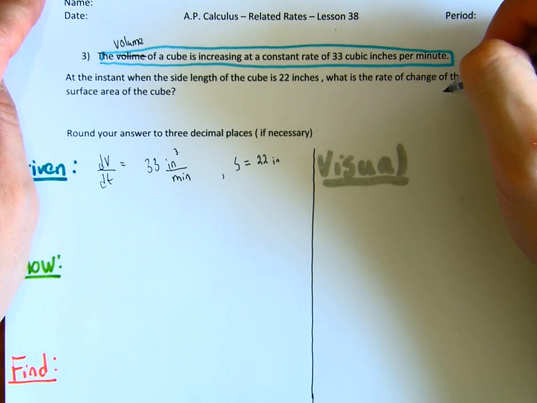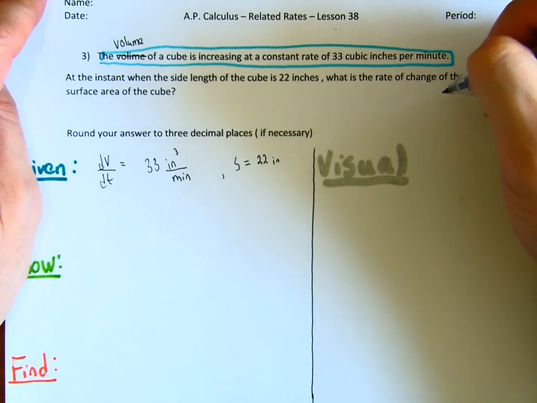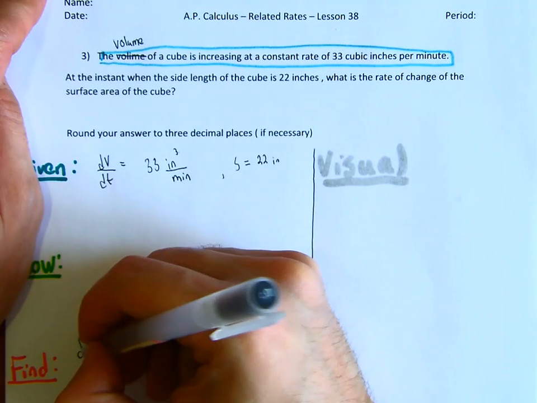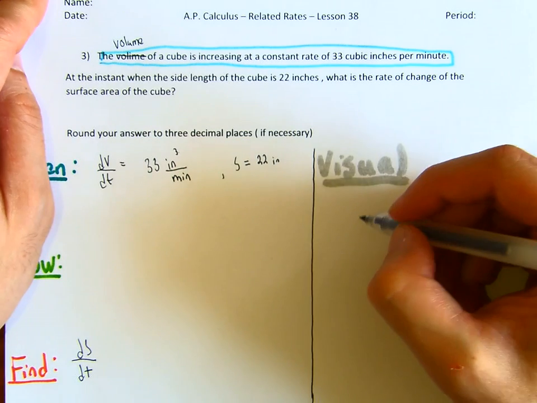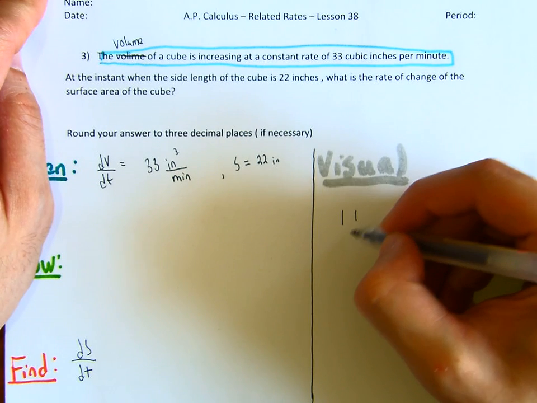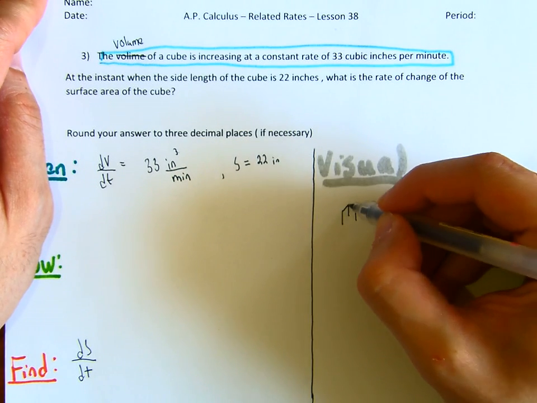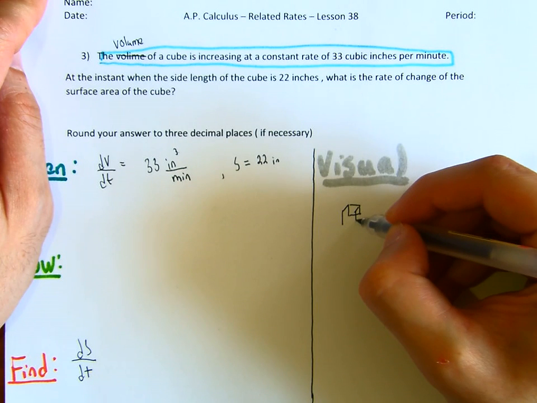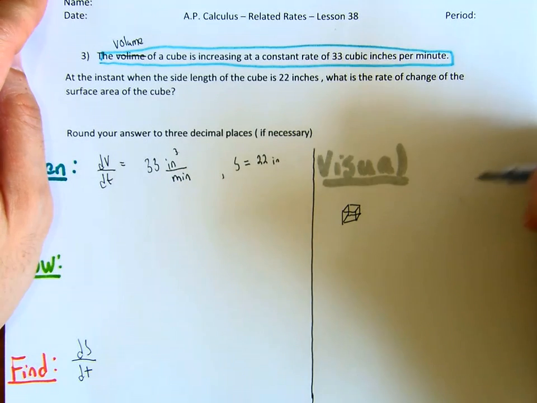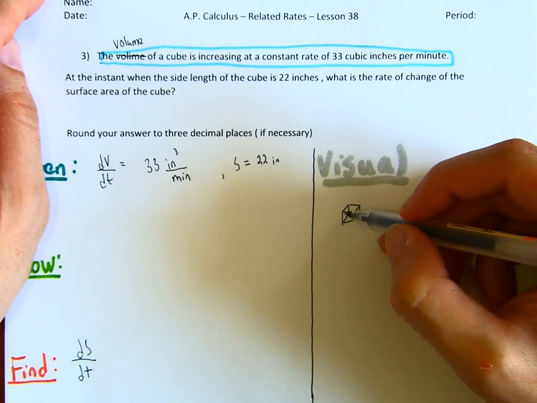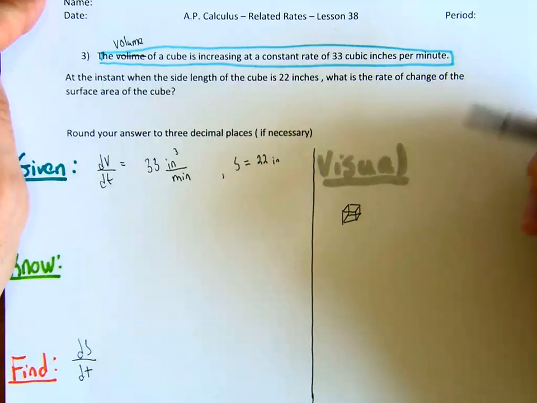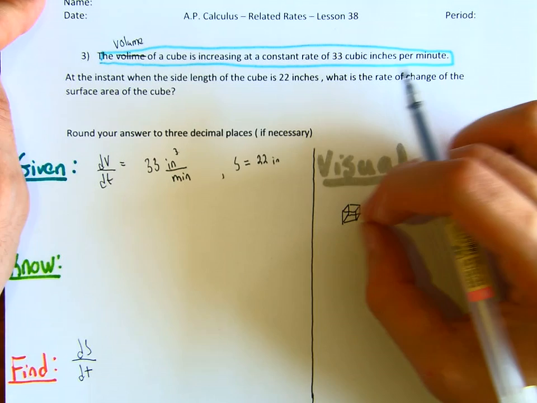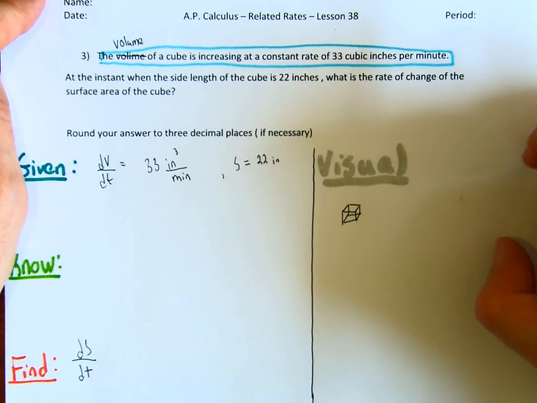What is the rate of change of the surface area? So here, how do we translate this part over here? This will be dS/dt. So what's going on here? If you have some sort of cube, let me try and draw a cube. Okay, that's not too bad. So if you have a cube, what's happening to the side length of the cube? It's increasing every second. So first the cube is here, then it's going to grow and grow and grow.